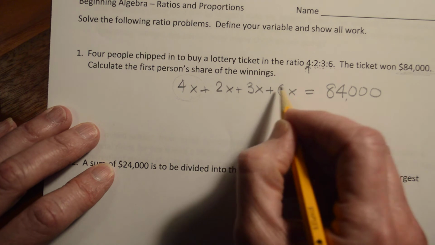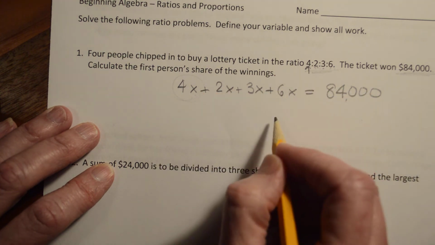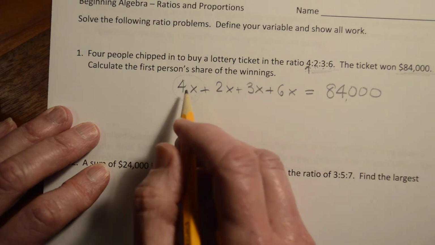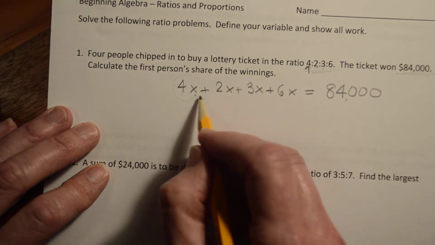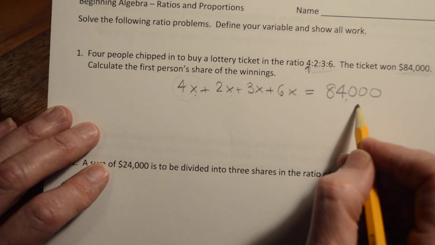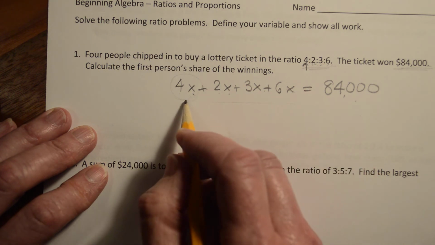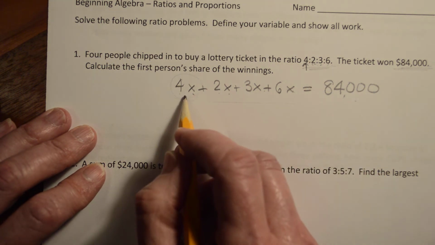Again, it's 4 times some number, 2 times some number, 3 times some number, 6 times some number, but they all reduce to this, all right, because they're multiplied by the same number. So 4 times some number plus 2 times some number plus 3 times some number plus 6 times that same number is going to give us $84,000. All right, so then this is just a really super easy algebra problem now to do.